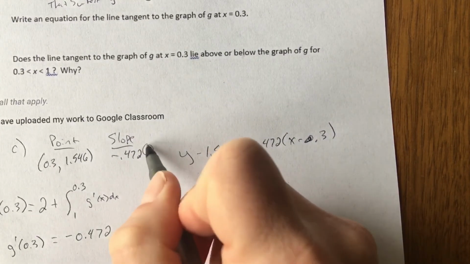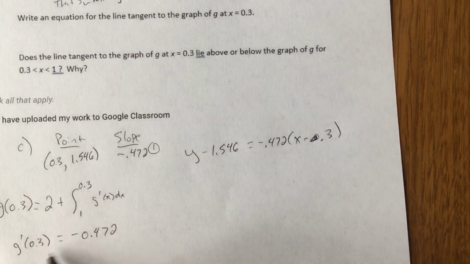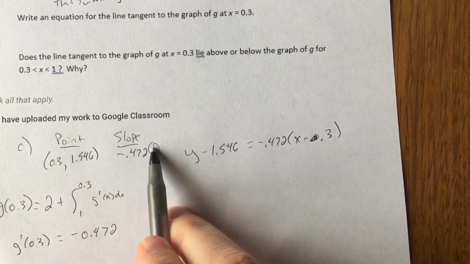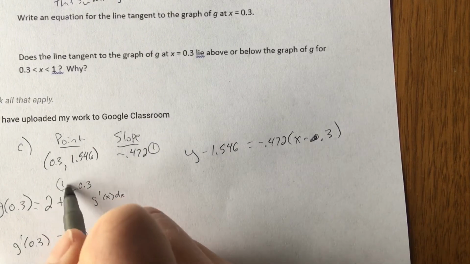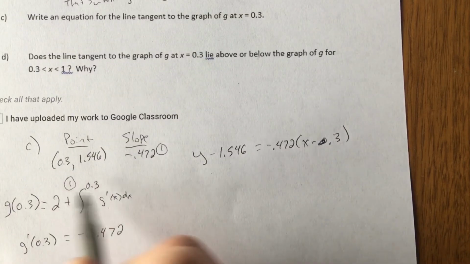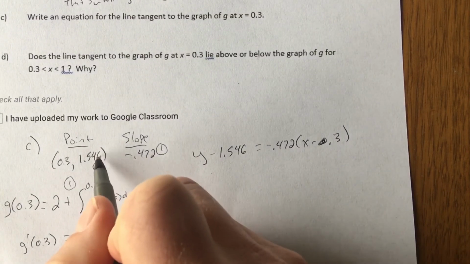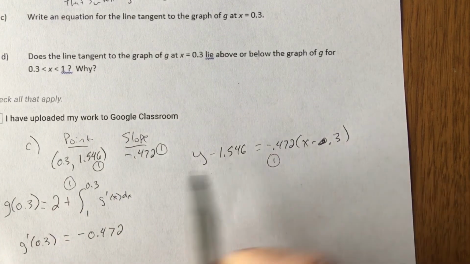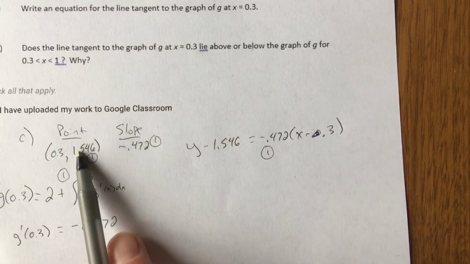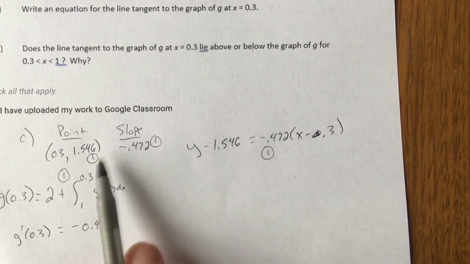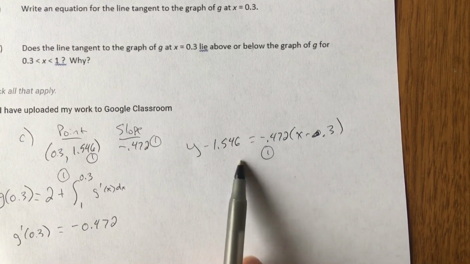They gave 1 point if you had the right slope. So if you put it into the derivative correctly, you got a point for that. You got a point for understanding that you needed to set up an integral expression to get the g of 0.3. You got another point if you had that value correct, and then you got a 4th point for having the right equation. Now, I think if you messed this part up, but you still made an equation out of your values, you probably still get this point.